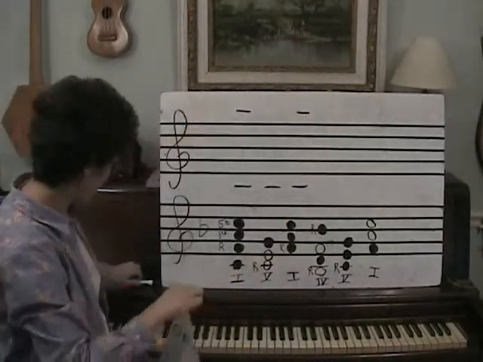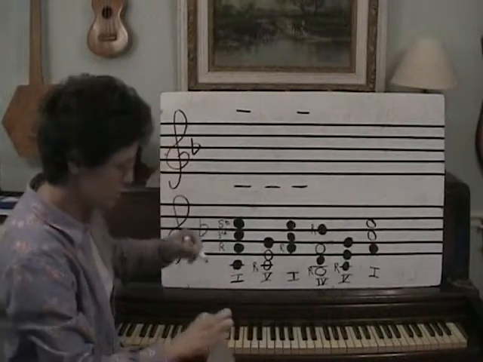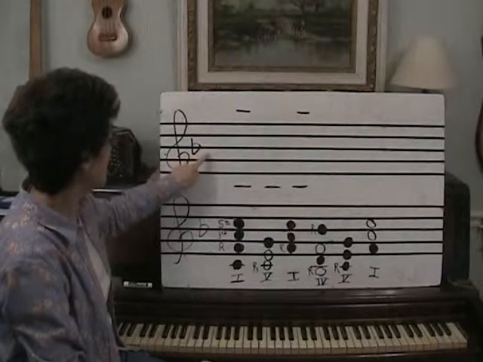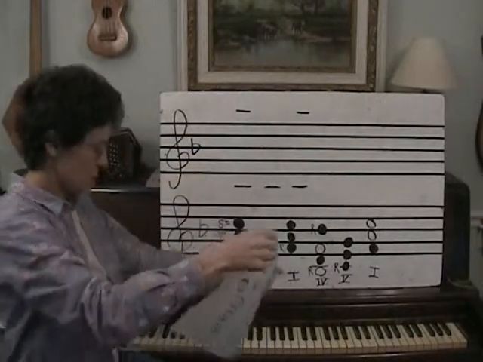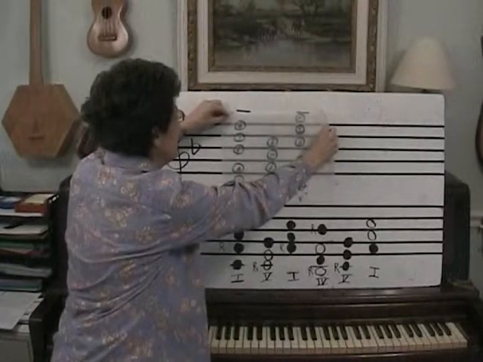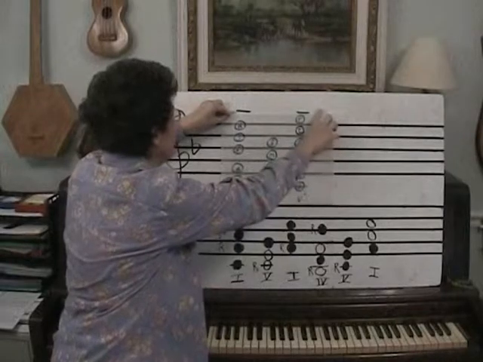I'm gonna put a B flat up here. So when we have flat keys, the flat represents the fa in our scale. So we have fa, mi, re, do. So we're in the key of F now. Put my do on F. There we go.